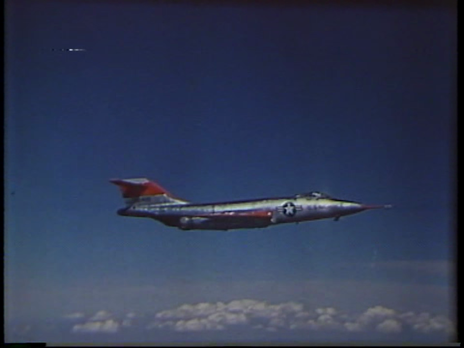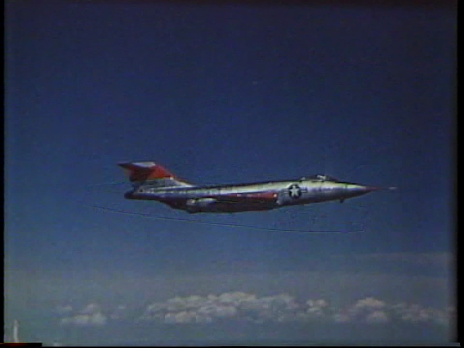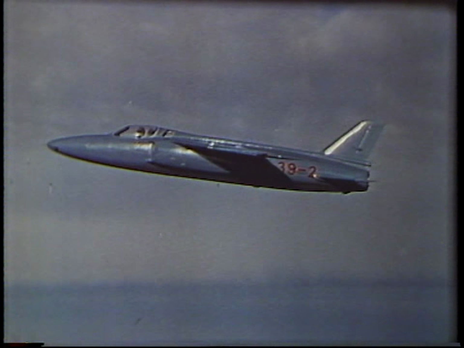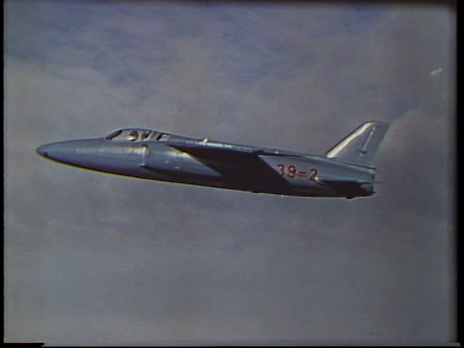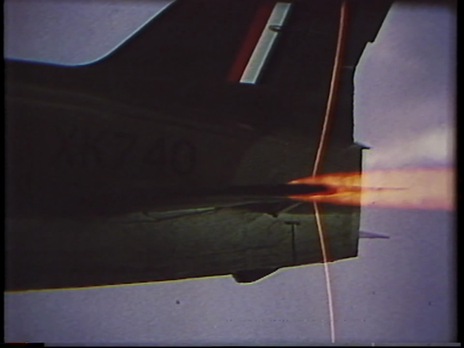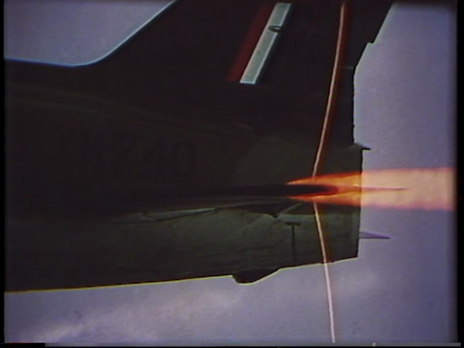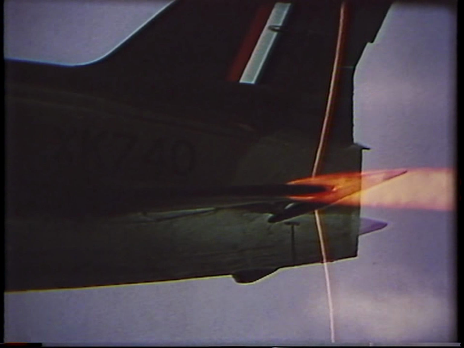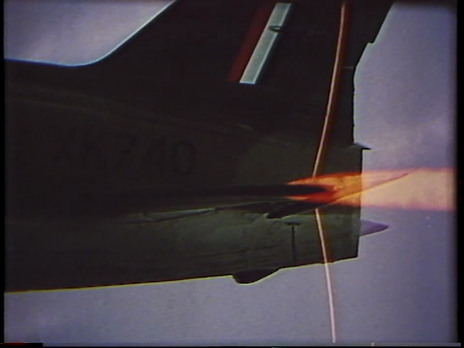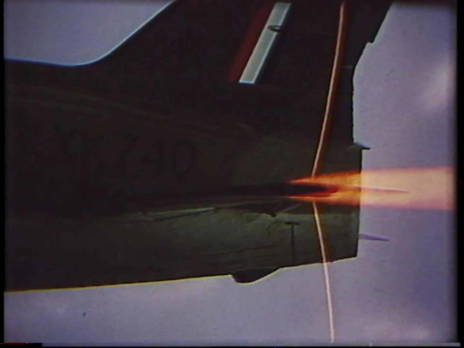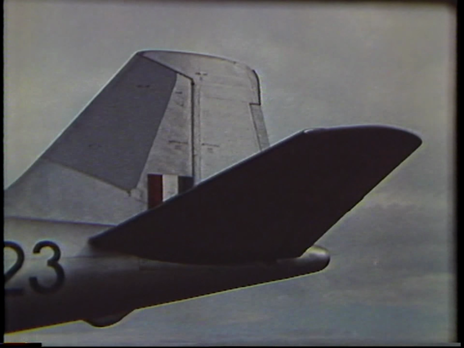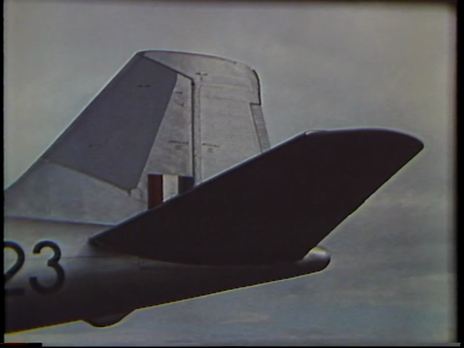Buffeting is reduced by putting the tailplane out of line with the wings, so that the turbulent airflow from the wings now misses the tail entirely. But the tailplane has its own system of shocks and separation. Trimming power and elevator control are still limited. A much greater effect can be obtained with the all-moving tailplane.